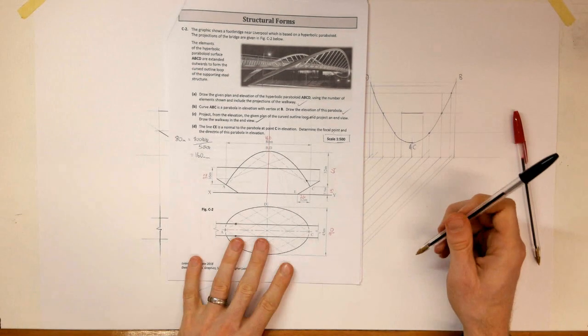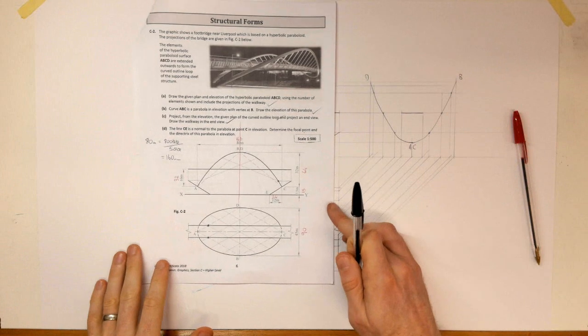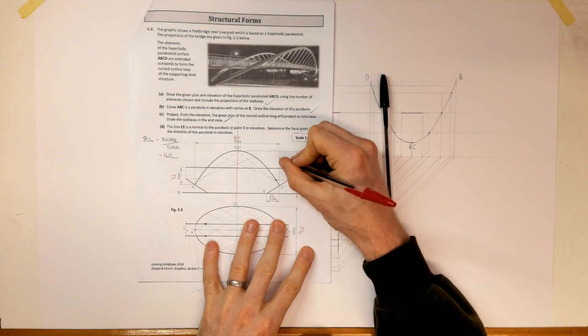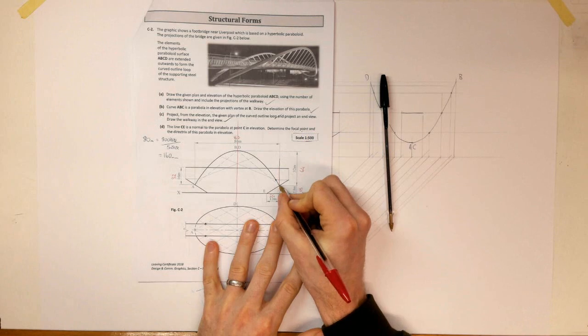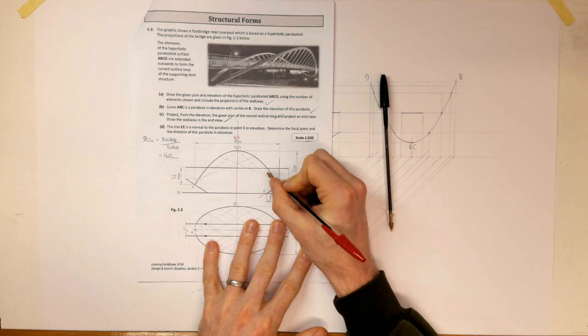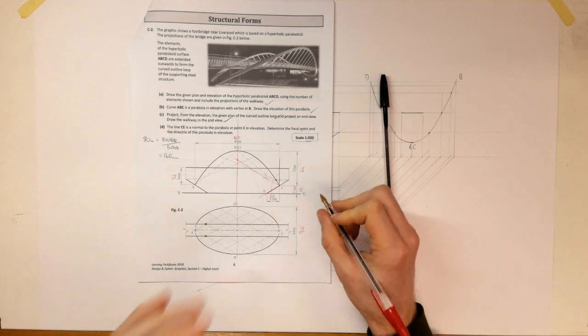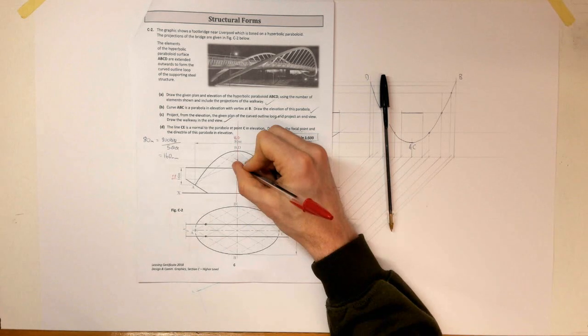So if I bisect this angle here, and that line coming back in, that will find my focal point. Okay, so that will be F.